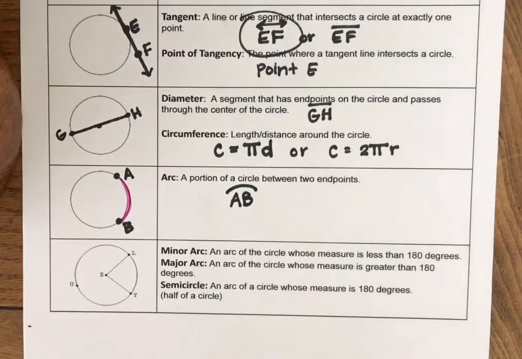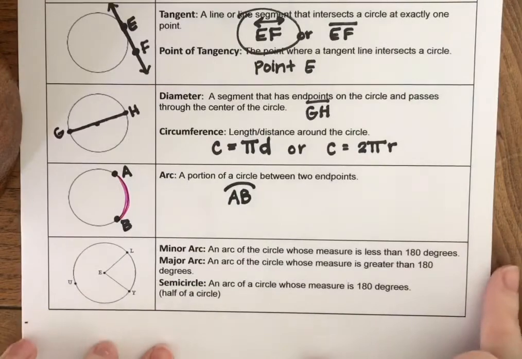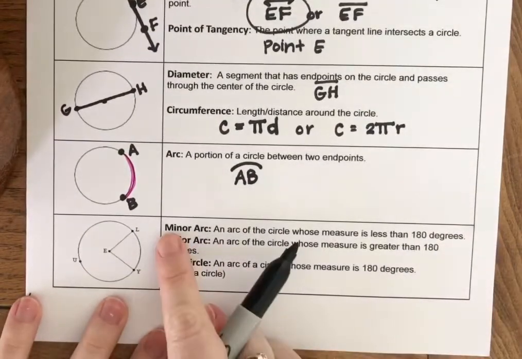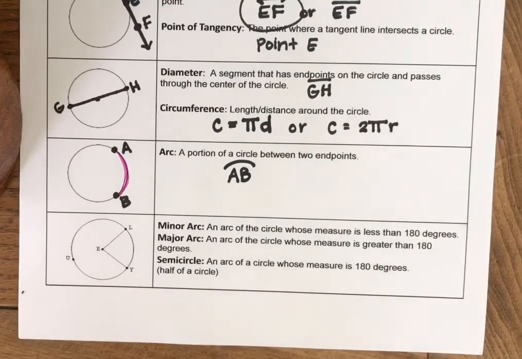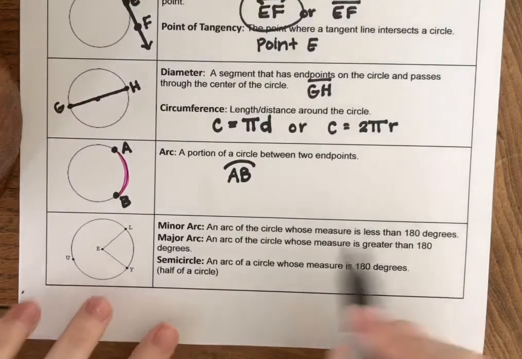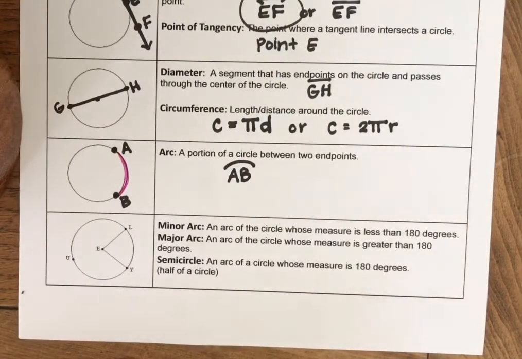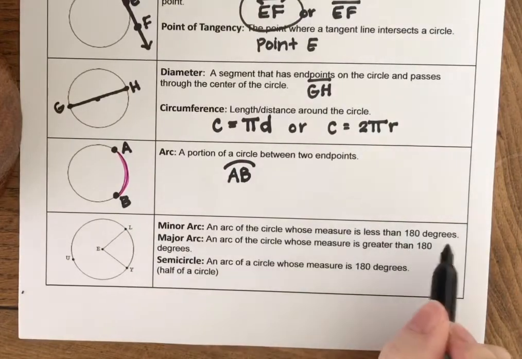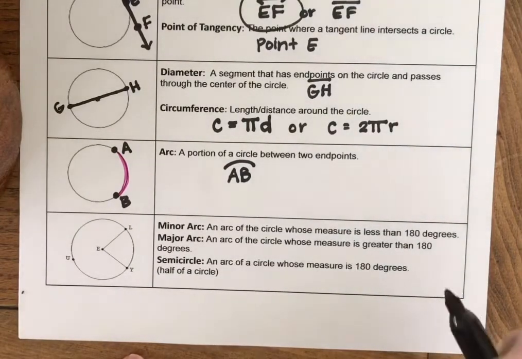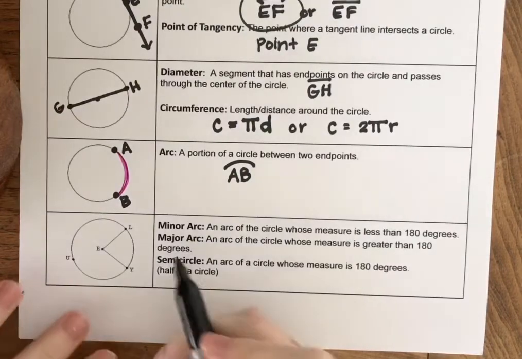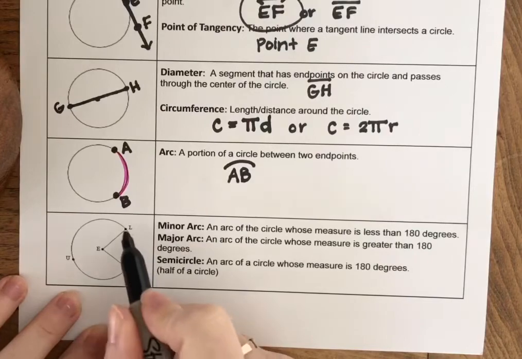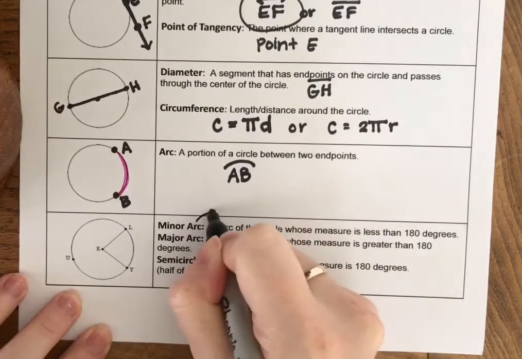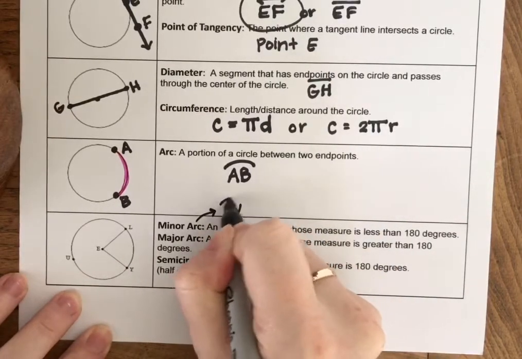So for the next part, there are 3 different types of arcs. There's a minor, a major, and then a semicircle. A minor arc is an arc on the circle whose measure is less than 180 degrees. So hopefully we all know around the whole circle would be 360. So if it's less than 180, it's got to be basically less than half of your circle. For example, in this one, from L here to Y, that would be less than half of my circle, so that would be a minor arc. So that is one example from L to Y.